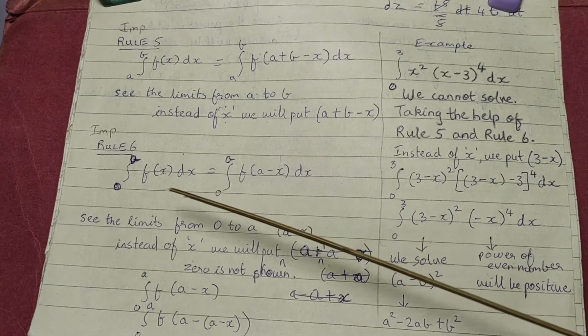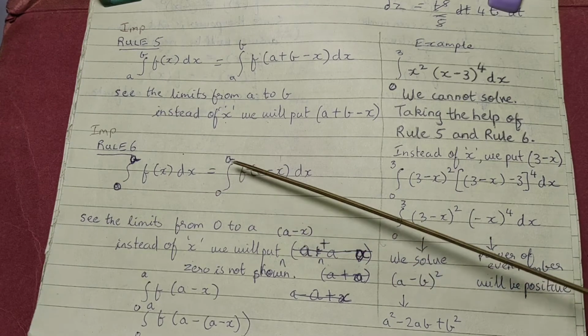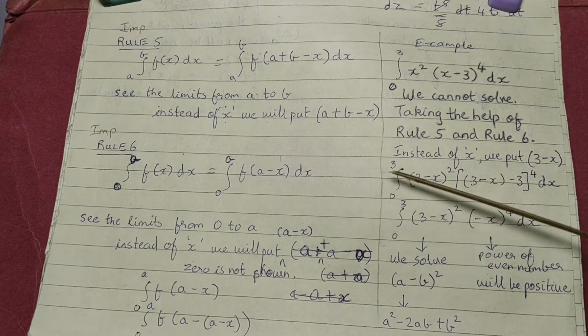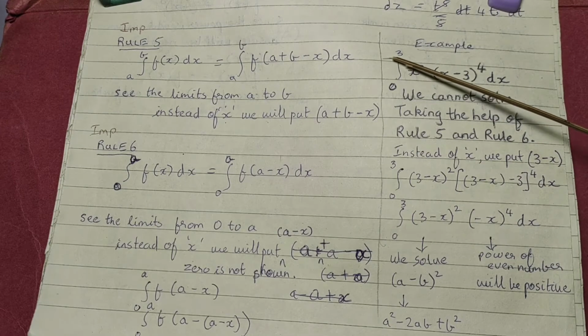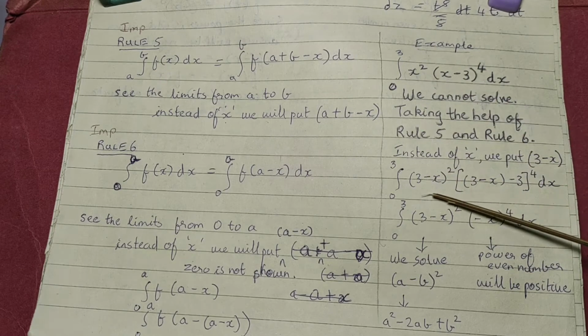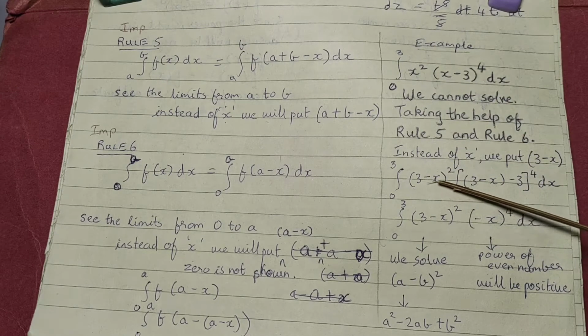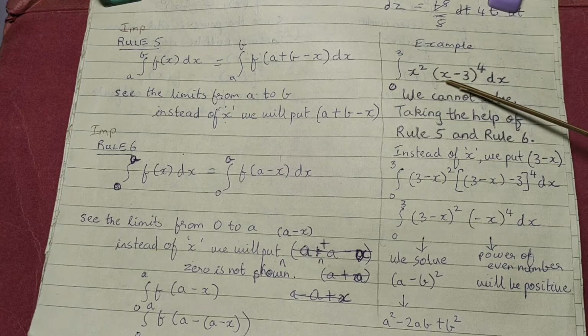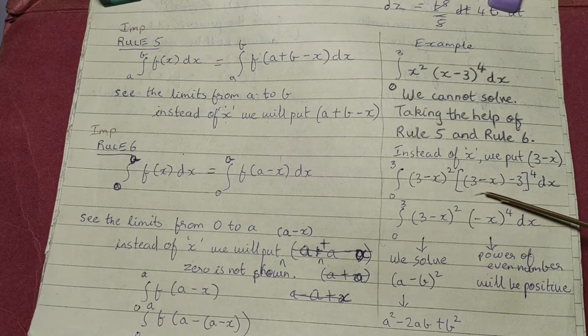So instead of x, what has been told in rule number 6 is that you have to do a minus x. Instead of a, it is mentioned over here as 3, so you have to put 3 minus x. So here x square will become (3 minus x) the whole squared. And here also, instead of x you will be putting 3 minus x, then this minus 3 will come down, raised to 4 dx.